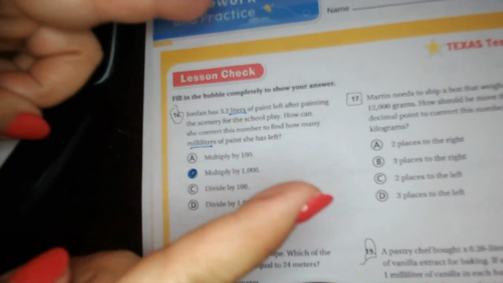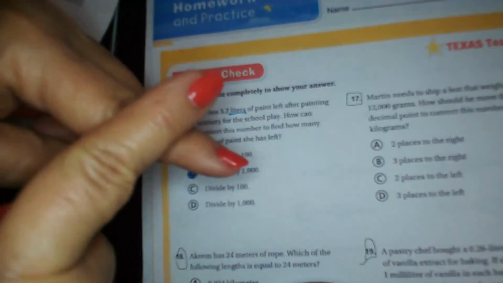Jordan has 3 2/10 liters of paint left after painting the scenery for the school play. How can she convert this number to find how many milliliters of paint she has left? All right, so we're going from liters to milliliters. We're going to multiply by 1,000. Remember, we're going from large to small.